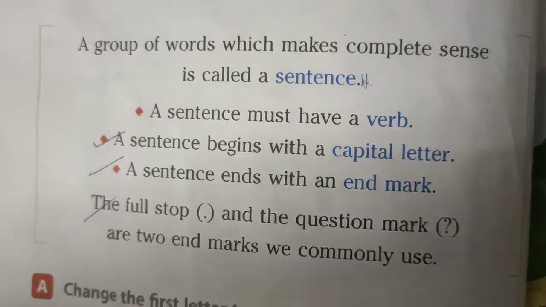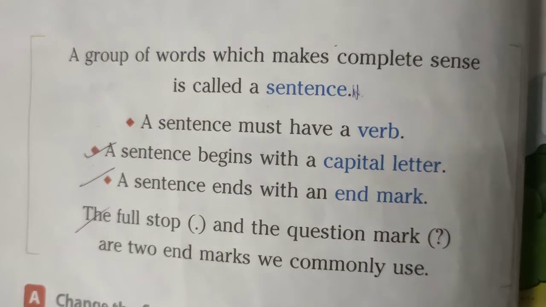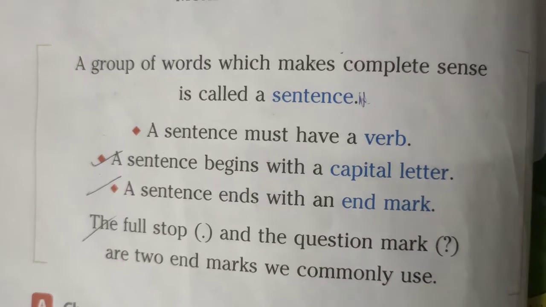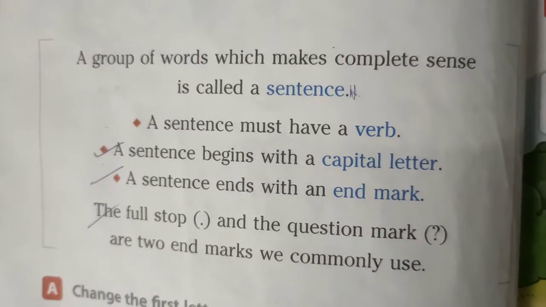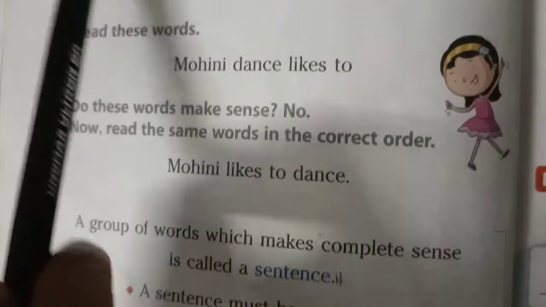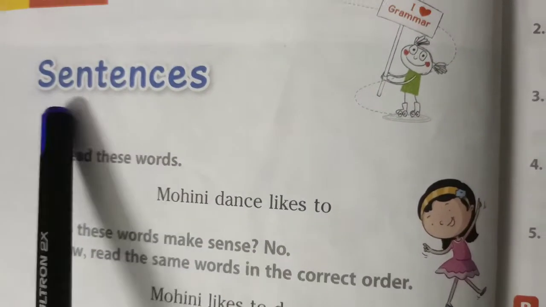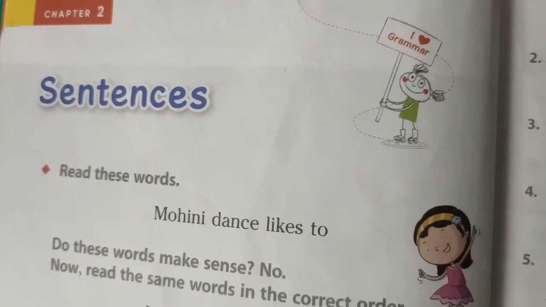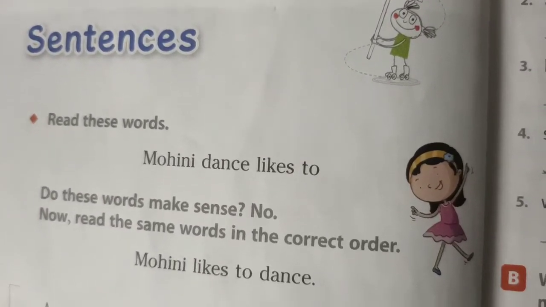Okay, then all of you take your English language book, page number 8, chapter 2, sentences. See, what is a sentence?